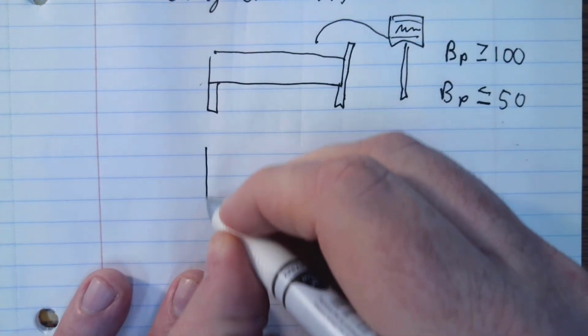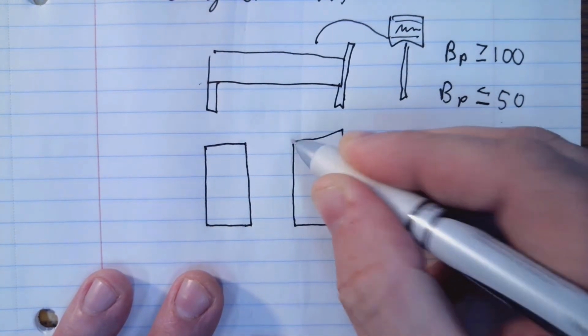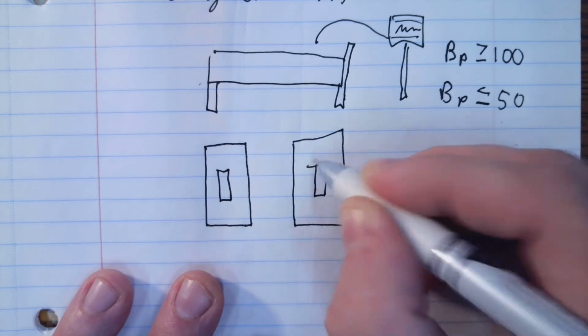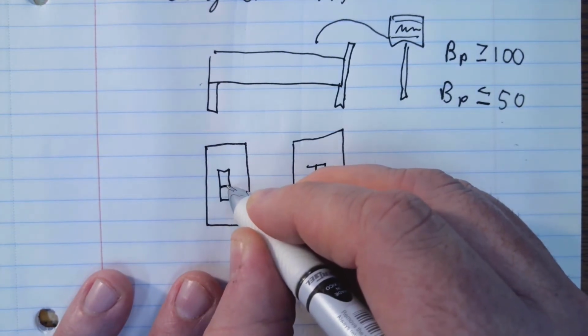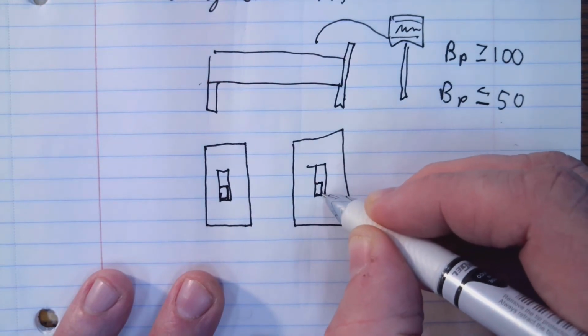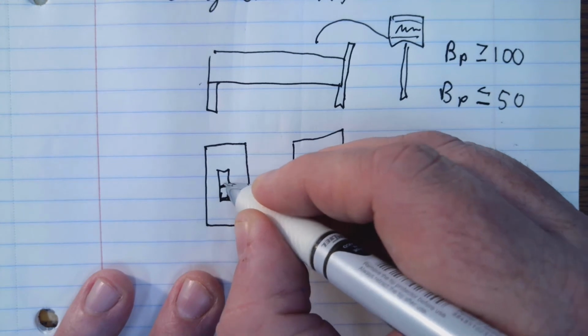Another one is, I'm not going to draw this very good, but, let's see here. Yeah, it's not very good. There's supposed to be light switches.